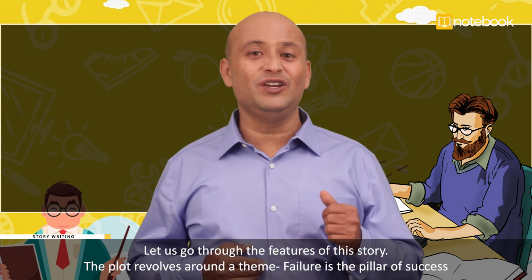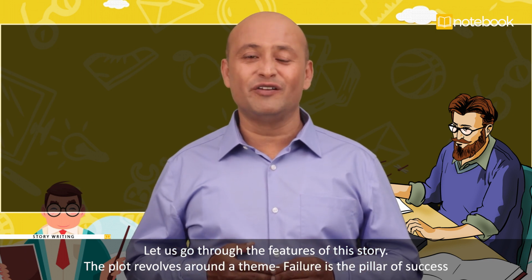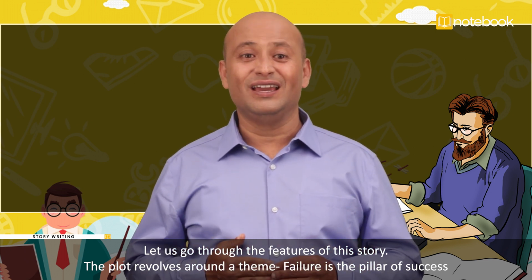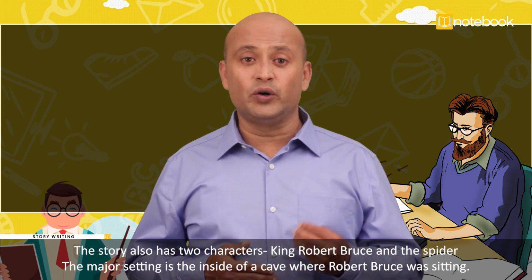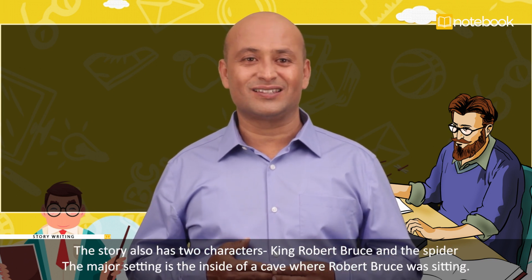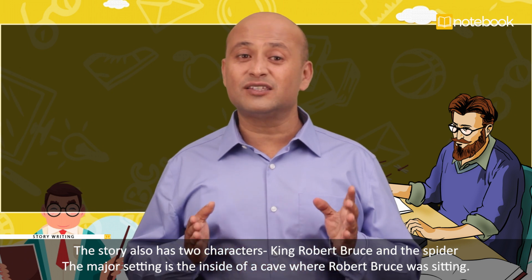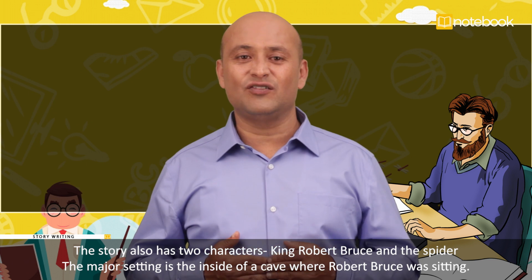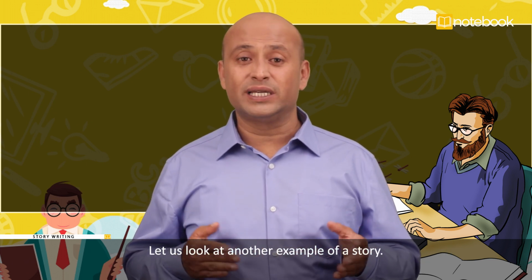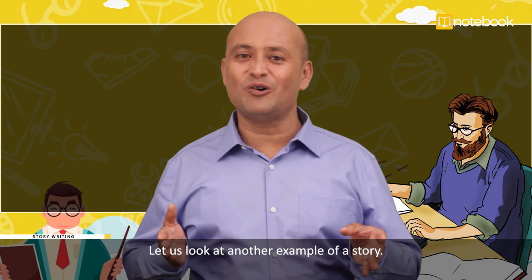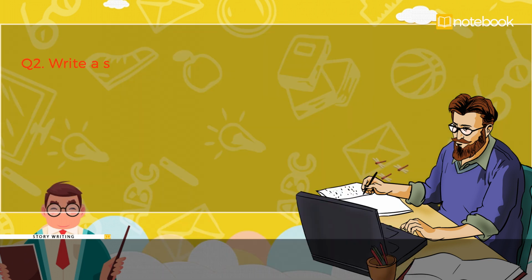Let us go through the features of this story. The plot revolves around a theme: Failure is the pillar of success. The story also has 2 characters, King Robert Bruce and the spider. The major setting is the inside of a cave where Robert Bruce was sitting. Let us look at another example of a story. Question: write a story beginning with the following lines.